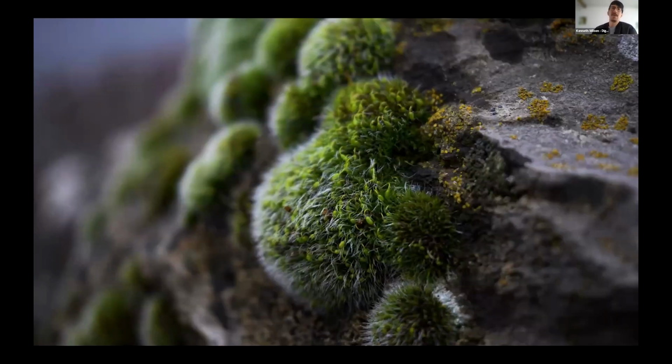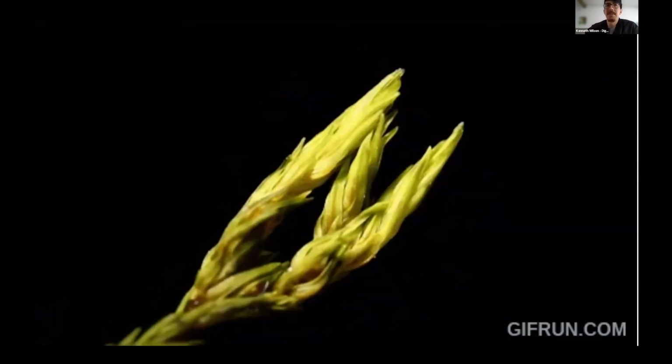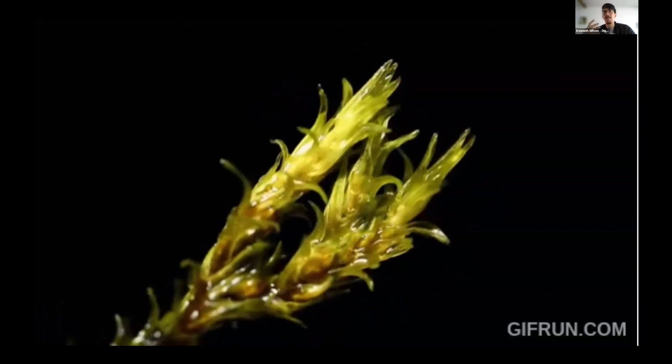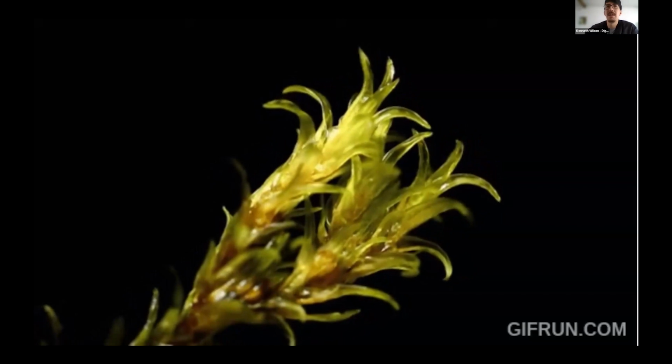Moss is also a very adapted, amazing, changing structure that can react in the presence of moisture to open up and absorb this environmental moisture.